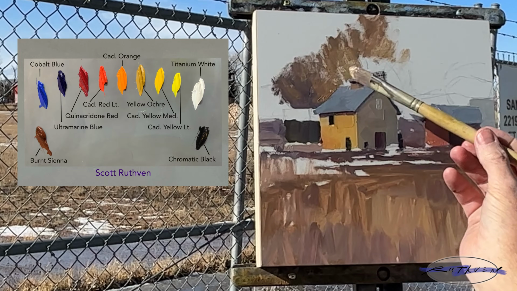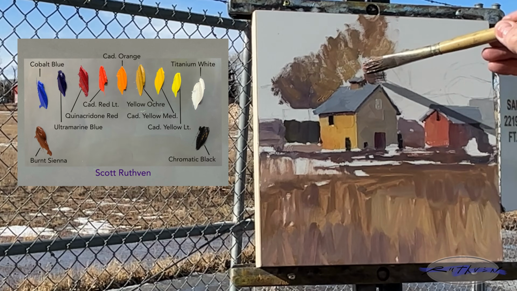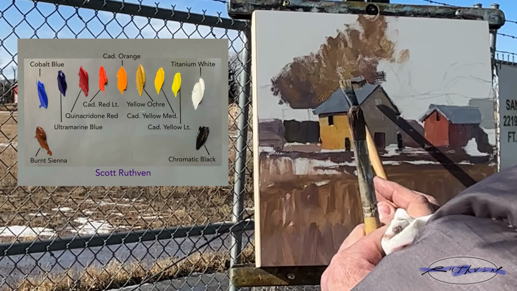In case you're wondering, here's the color palette I'm using today. Heck, this is the palette I use most of the time for indoor and outdoor painting.